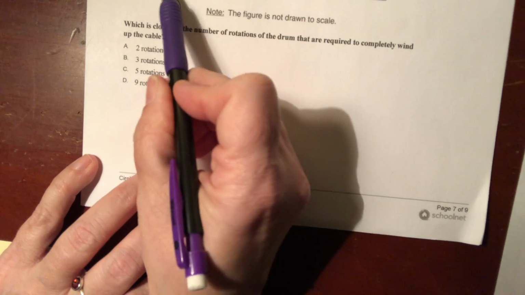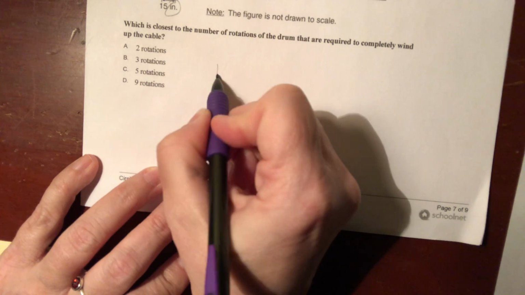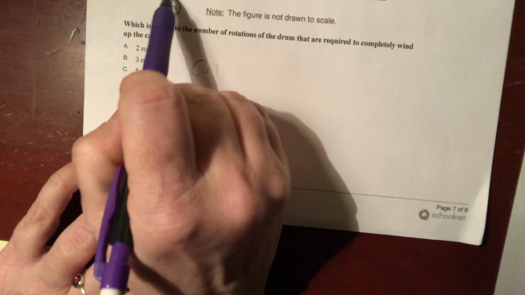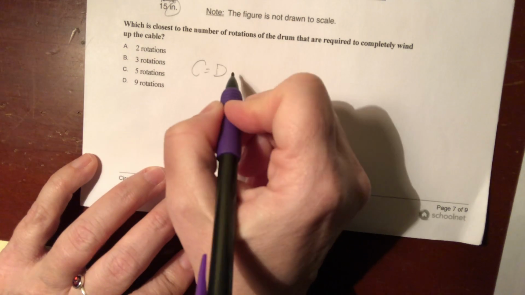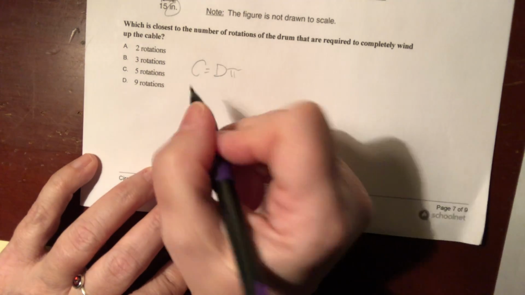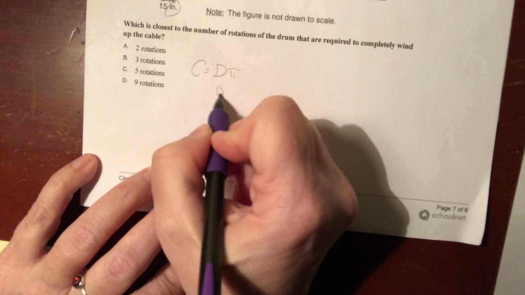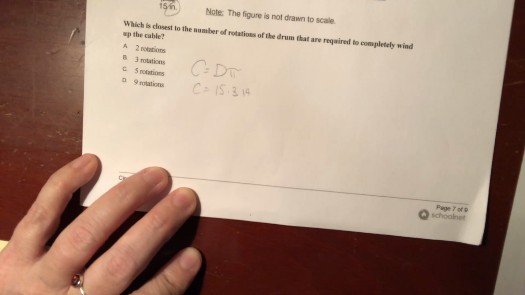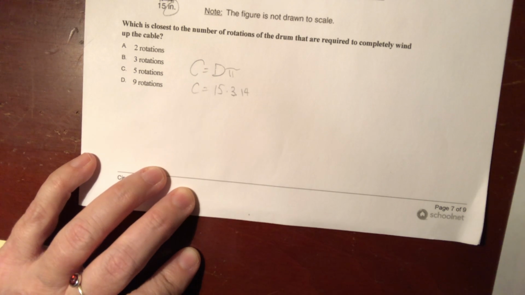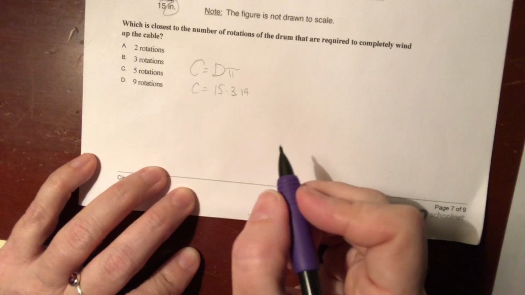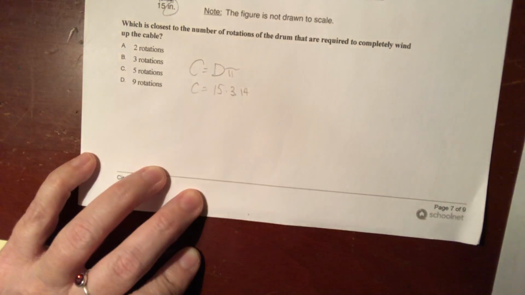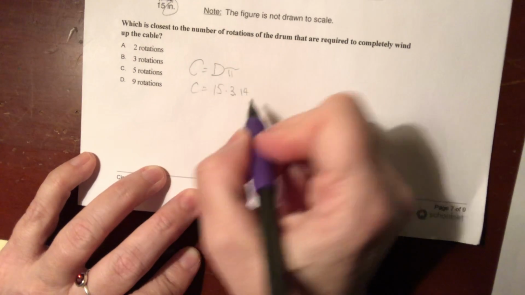And then I need to find the circumference of this, which is diameter times pi. The diameter is 15, so 15 times 3.14 is 47.1.